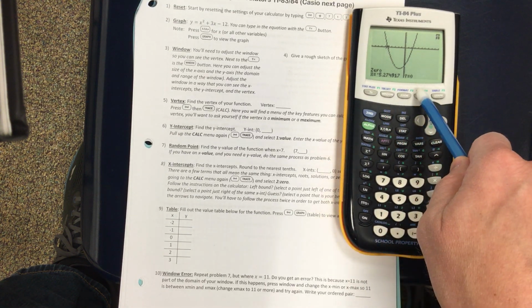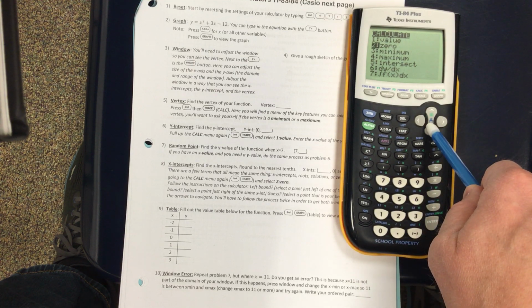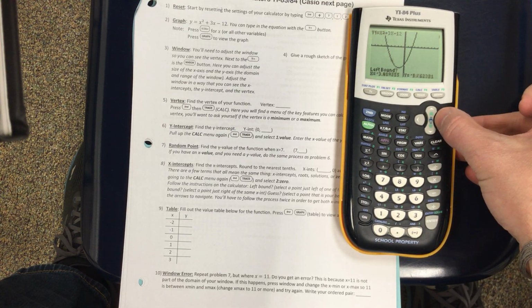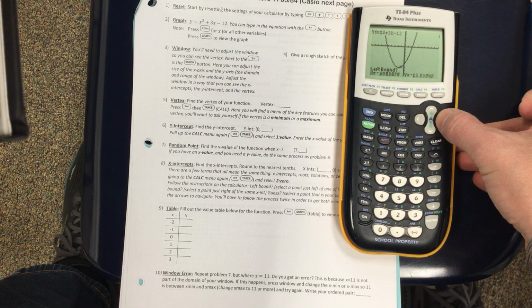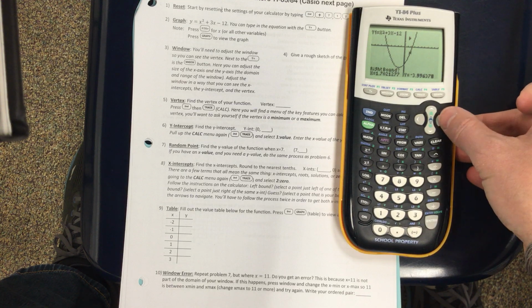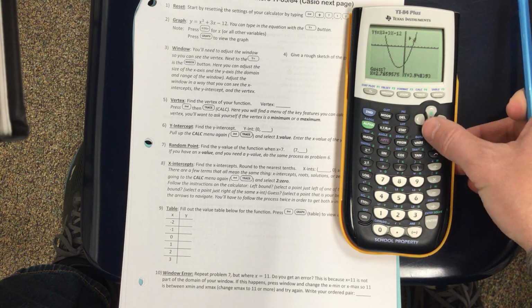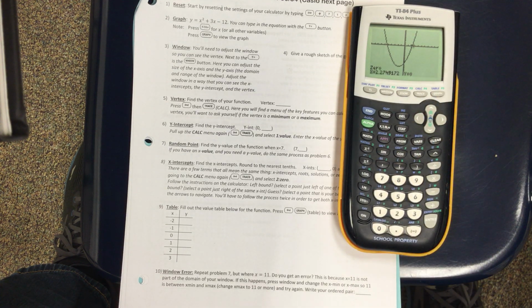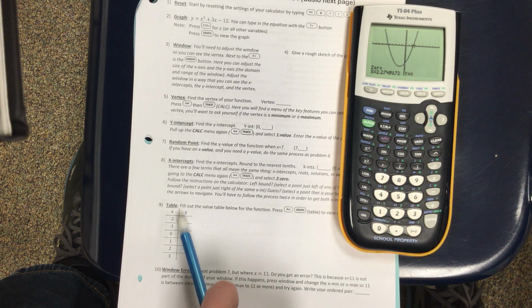So we'll need to do it all over again. So second trace, and we'll go to 0. Left bound, so now we need to move this all the way. Again, you can hold it. I don't know why I'm not doing that. So this is left of that. So it doesn't have anything to do with it being above or below the x-axis. It's just left and right. So here's right, and then my guess. So there would be my other x-intercept. So 2.27, comma 0.